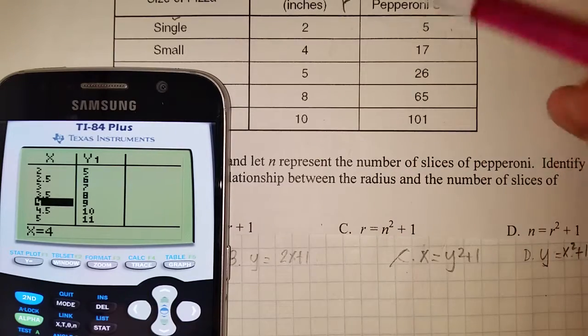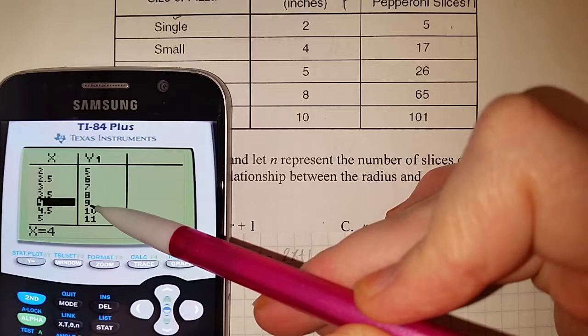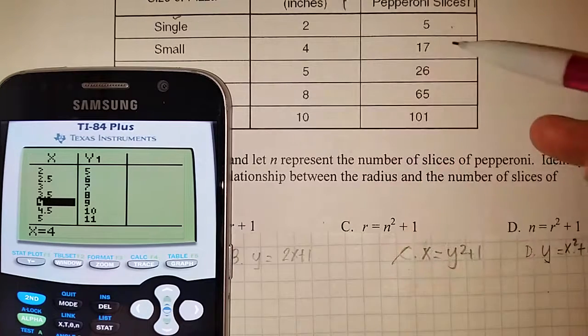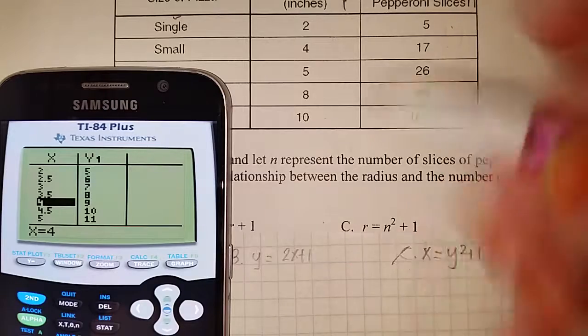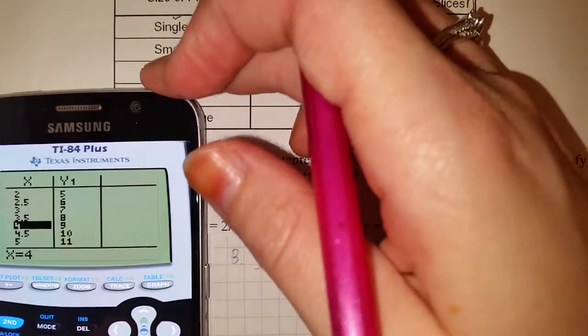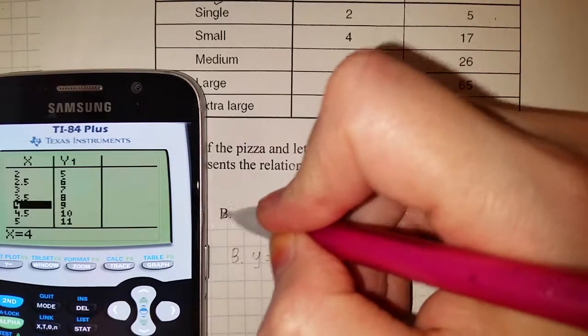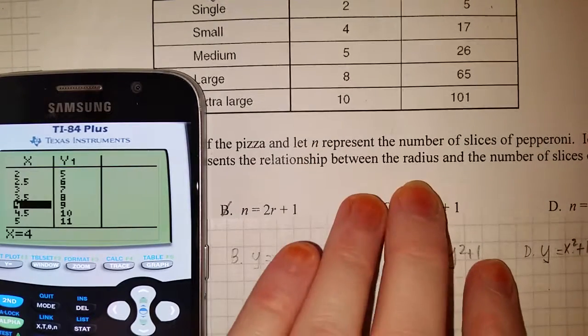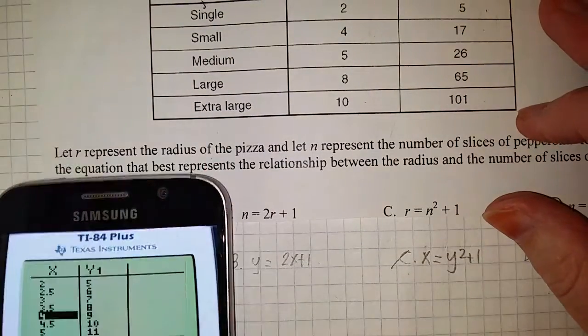Yes, but unfortunately, when we get to 4, the number here is 9 under y, but here it's 17. So since those 2 do not match, B is not my answer either. So I can already eliminate answer choice B. And by process of elimination, D is the only one that's left over. Well, let's actually check if that's really true.